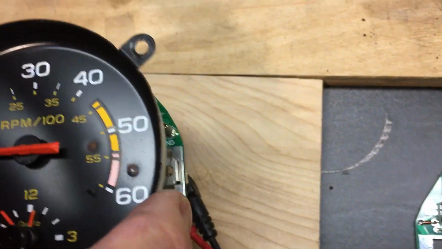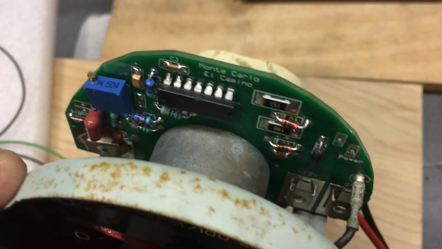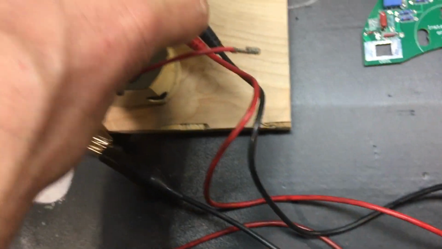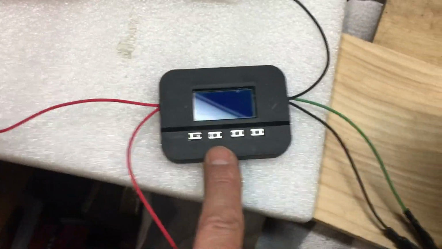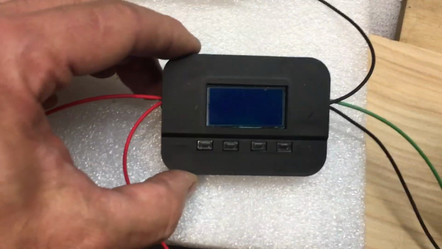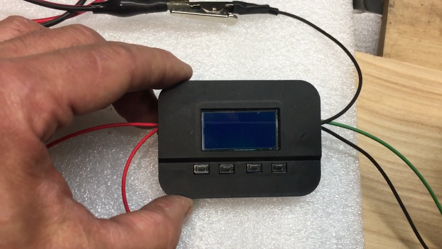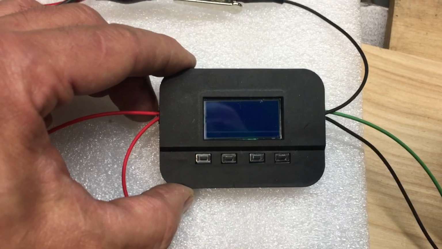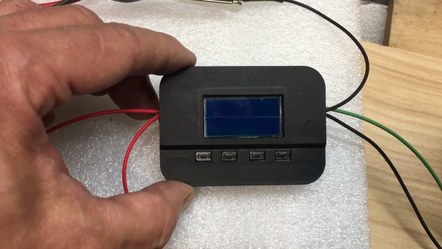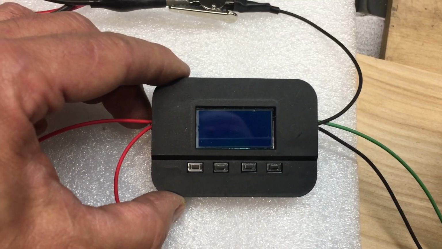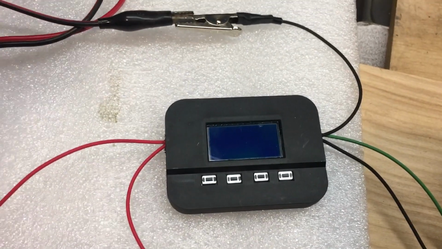So this has been put onto here. This is my tachometer, and this is a signal generator. It's actually a pulse width modulator, and you can set the number of hertz that it outputs.